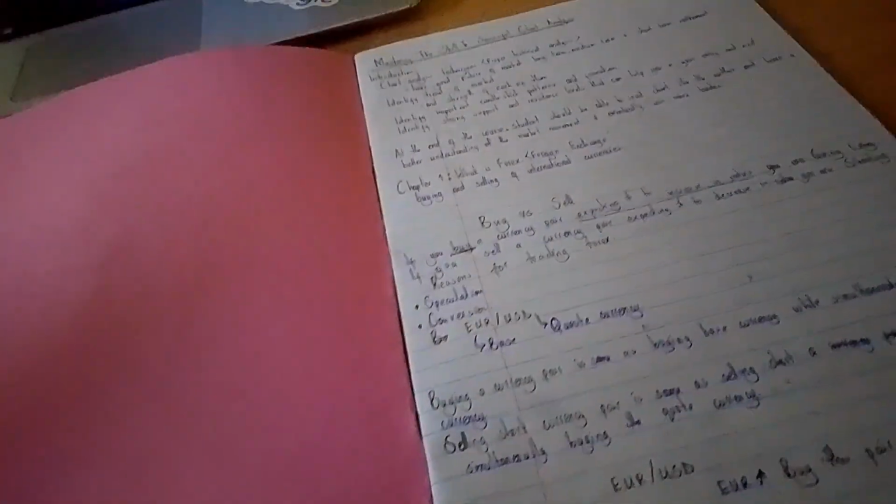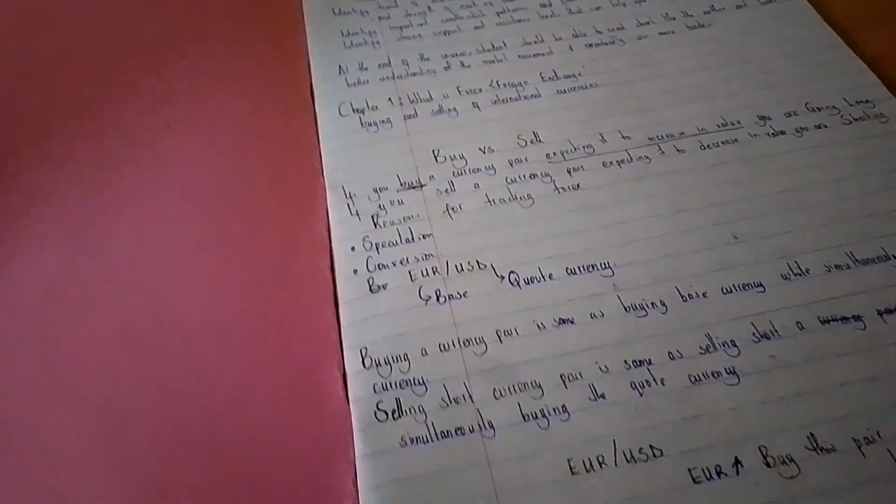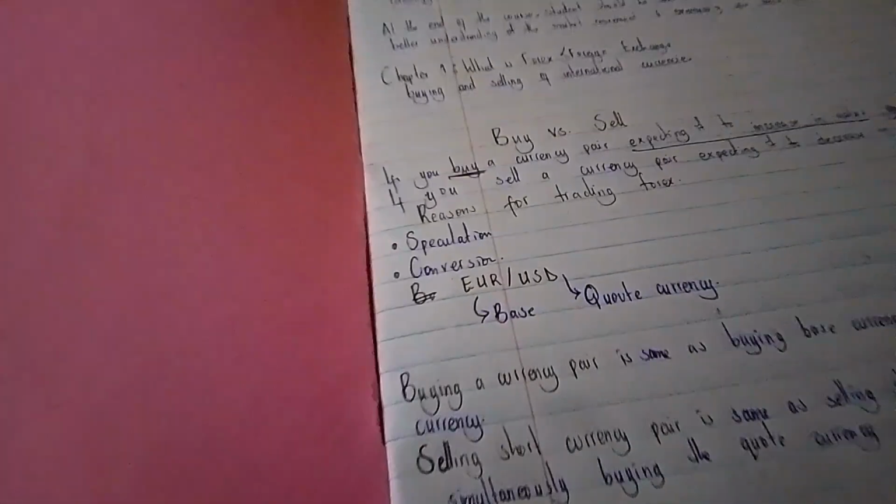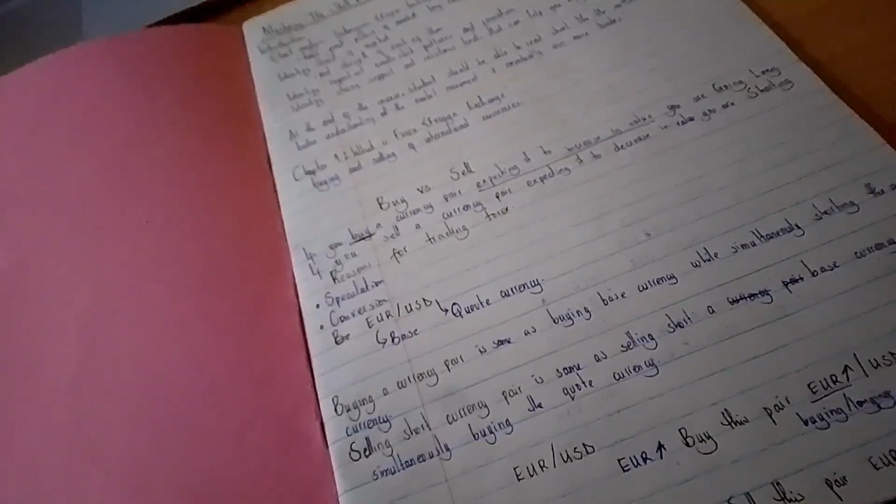There are two reasons for trading, that is speculation and conversion. You may trade just to speculate on the movement of the currency pairs to get profits. That's what most traders do. And you may trade to convert your money from one currency to another. That mostly happens with tourists or big companies that trade internationally.